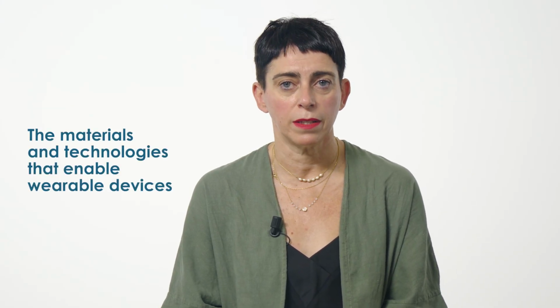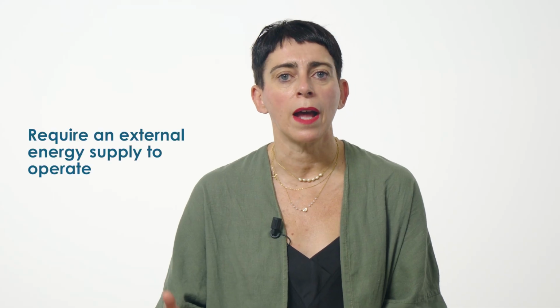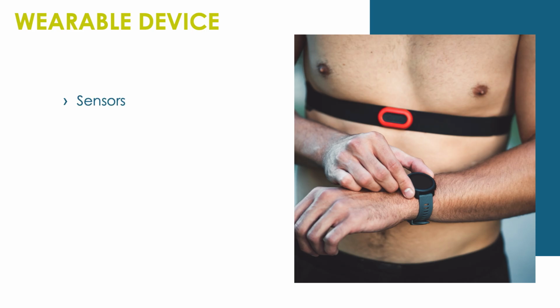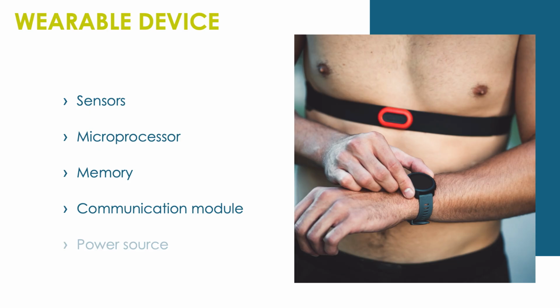Before concluding this lecture, it is worth highlighting the materials and technologies that enable wearable devices. Most of these systems are active devices, meaning they require an external energy supply to operate. A typical wearable consists of sensors, which detect physical properties and convert them into measurable signals, a microprocessor that processes raw data, memory to temporarily or permanently store information, a communication module to transfer data to external devices or cloud services, and a power source, usually a rechargeable battery.